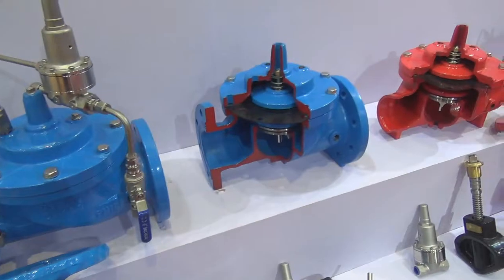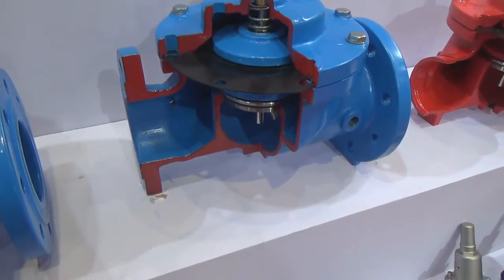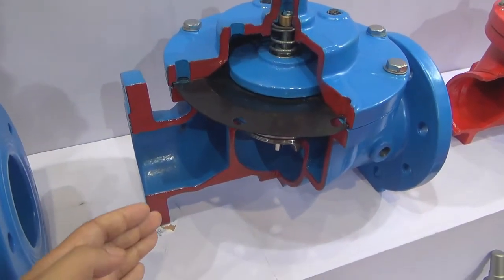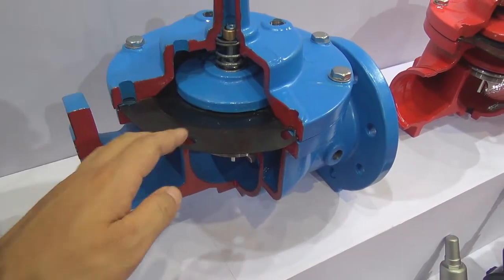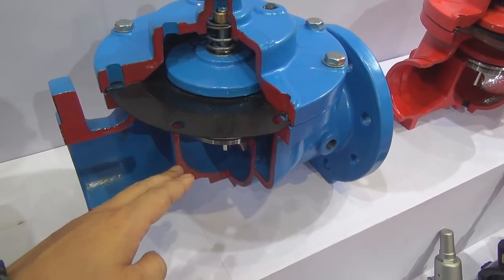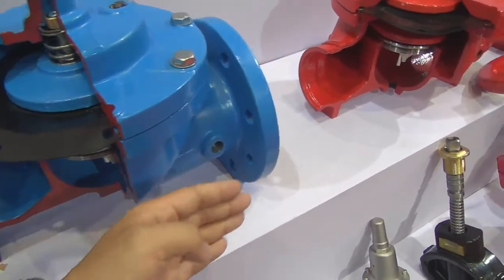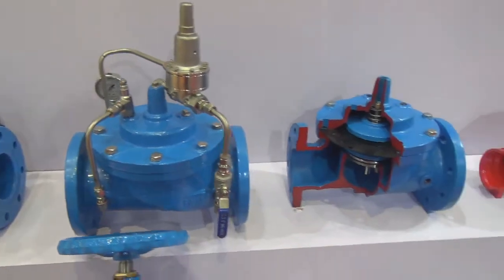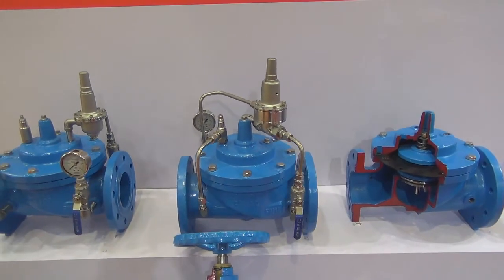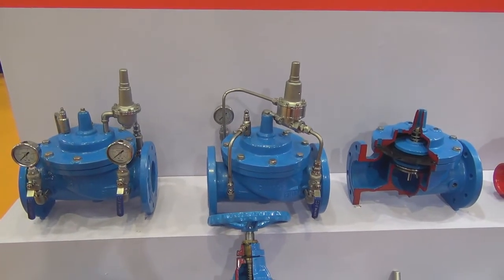We can see the basic principle from this cut view sample. When the water flows to this side inside the valve body, this spring pushes against the water, and the water pressure is reduced. Then the water flows to the downstream. This kind of valve is always used in buildings or some industries, such as water control.